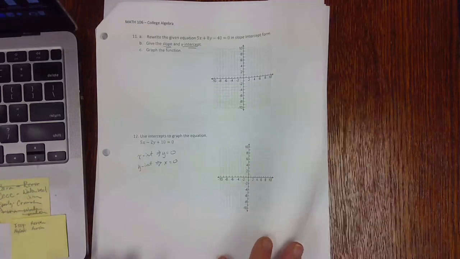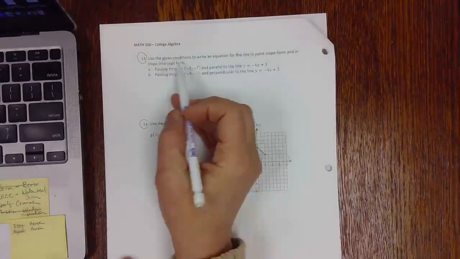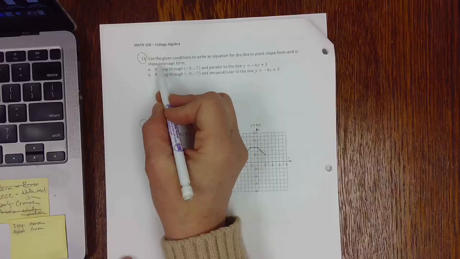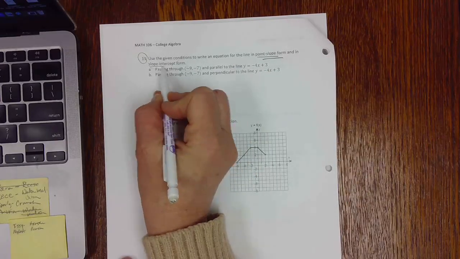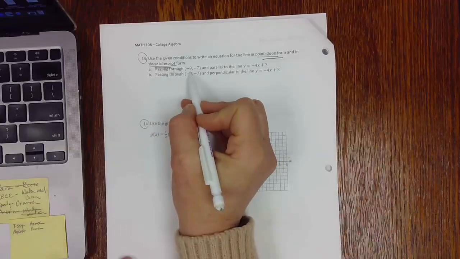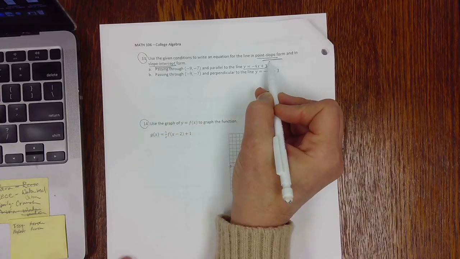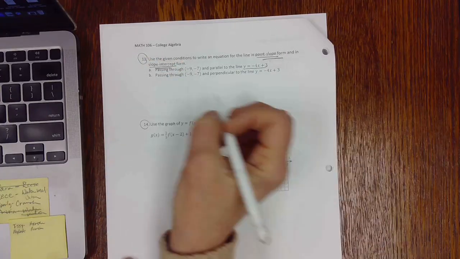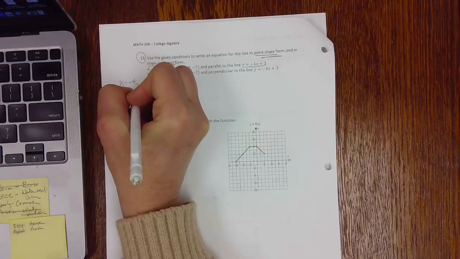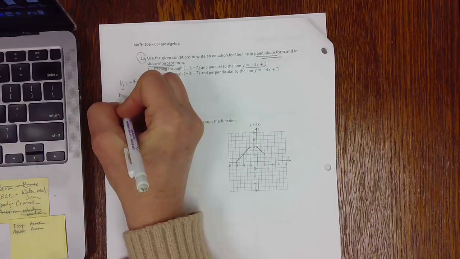The ones I did want to remind you on: given the equation of the line in point slope form and in slope intercept form, so you want to do both, of the line passing through this point, but it's also parallel to the line y equals negative 4x plus 3. If I start off with y equals negative 4x plus 3, I first have to identify my slope. Remember, the 3 is the y-intercept. So m is negative 4.